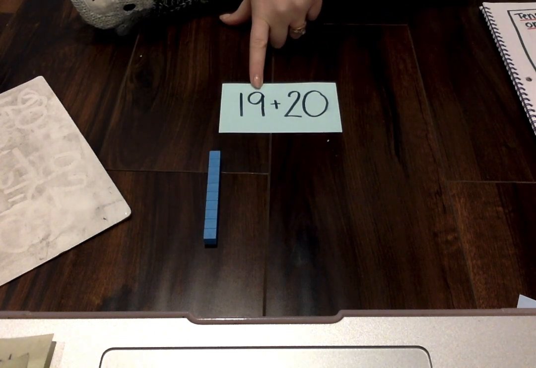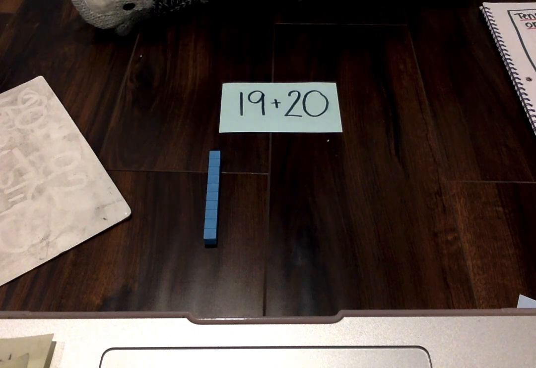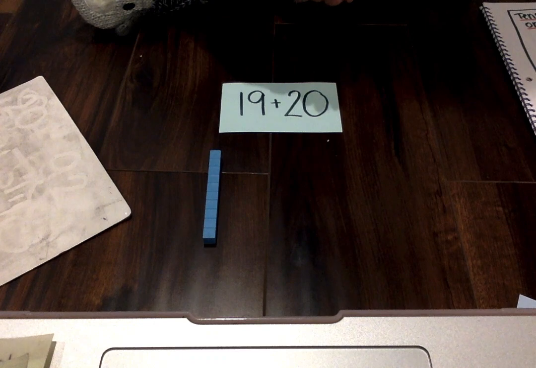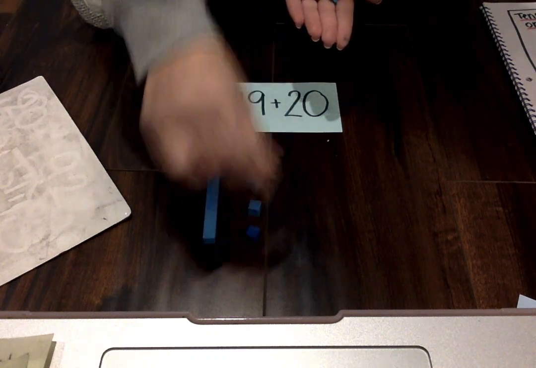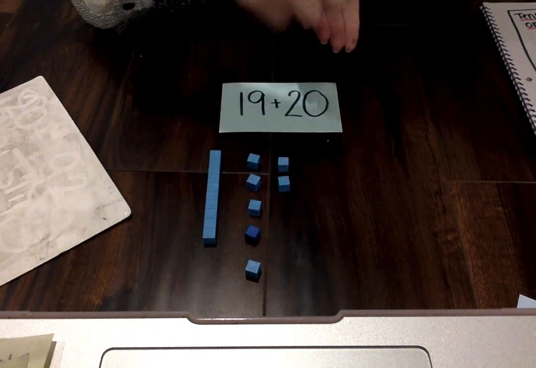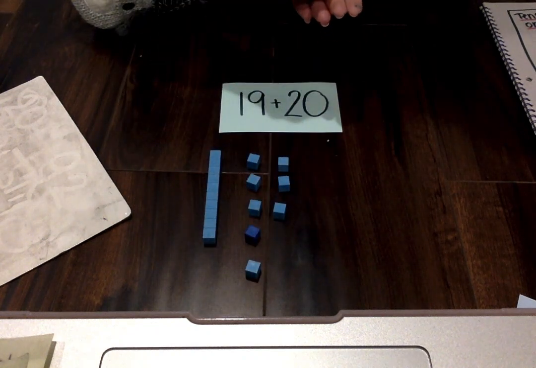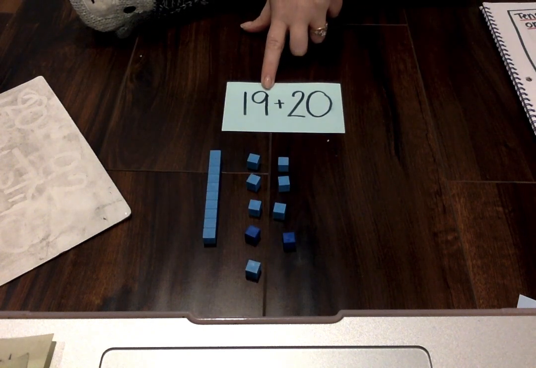How many ones am I going to need? Let's see. 10, 11, 12, 13, 14, 15, 16, 17, 18, 19. I needed 9 ones because there was a 9 in the ones place.